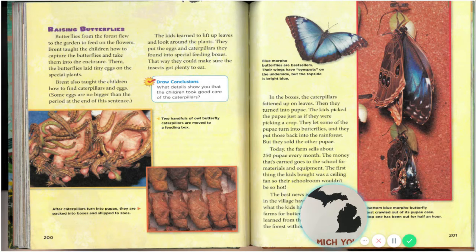Raising butterflies. Butterflies from the forest flew to the garden to feed on the flowers. Brent taught the children how to capture the butterflies and take them into the enclosure. There, the butterflies laid tiny eggs on the special plants. Brent also taught the children how to find caterpillars and eggs.